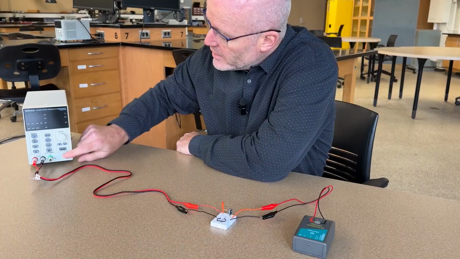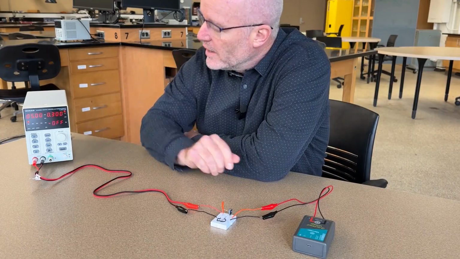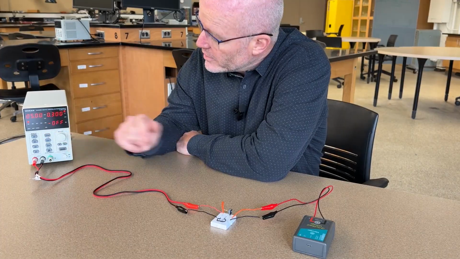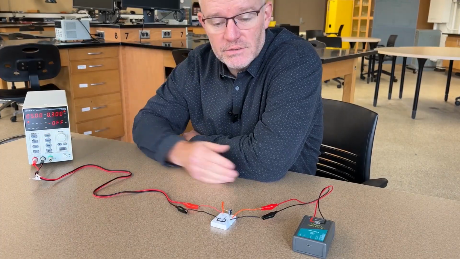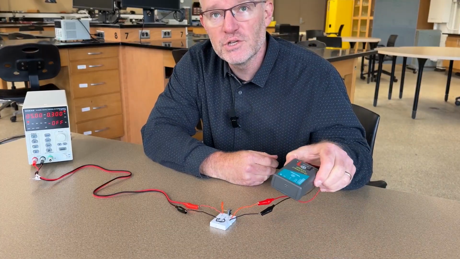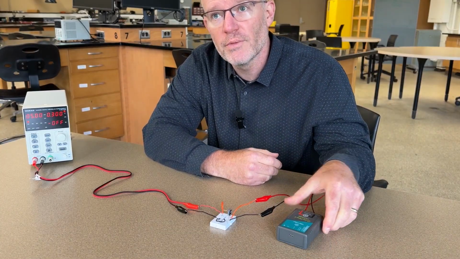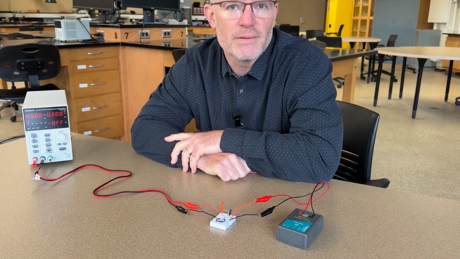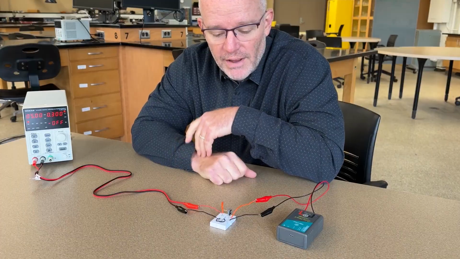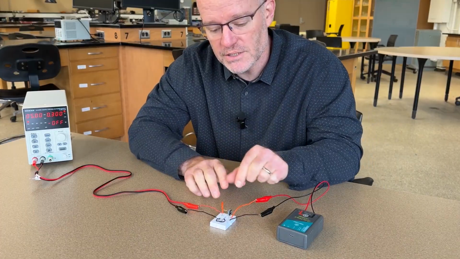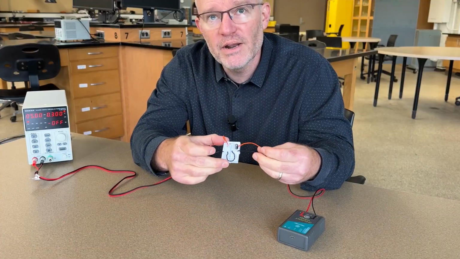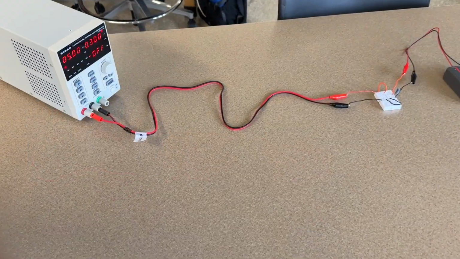So we have here a power supply. We'll set that to 5 volts, maybe a little bit of current to allow things to play out here. We also have a voltage probe that's going to record over several seconds, maybe 10 seconds, the voltage as a function of time. I've got this hooked up to my RC circuit across the capacitor, so I'll provide a close-up of this as well.